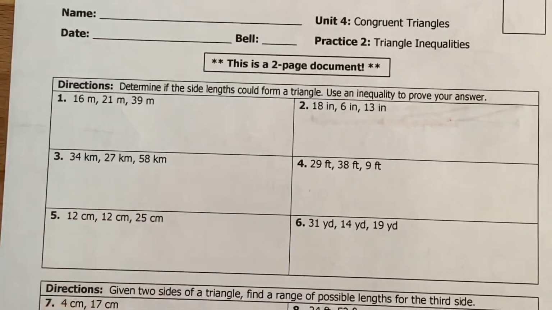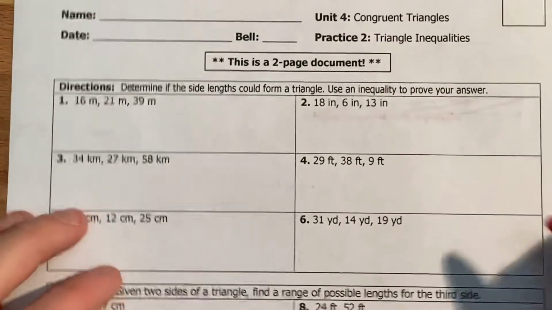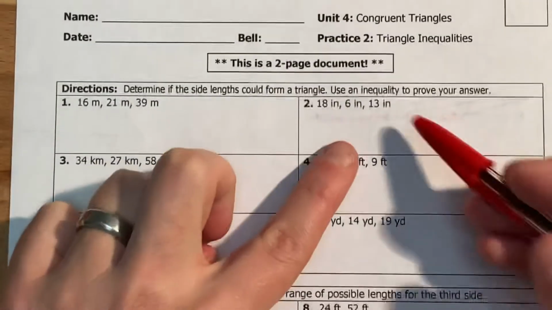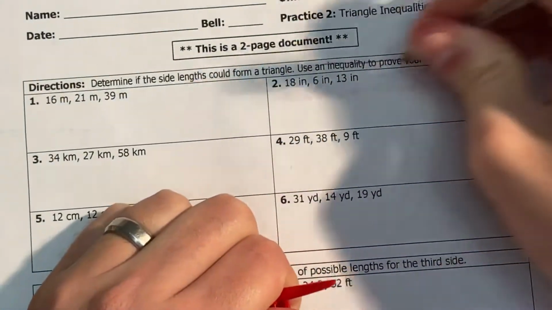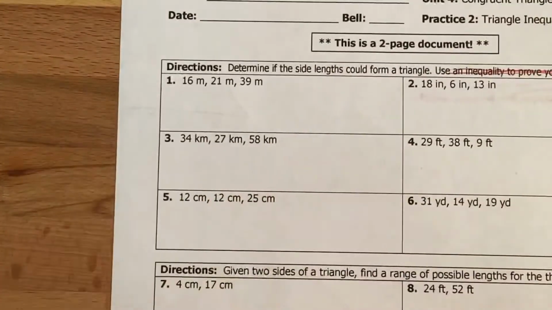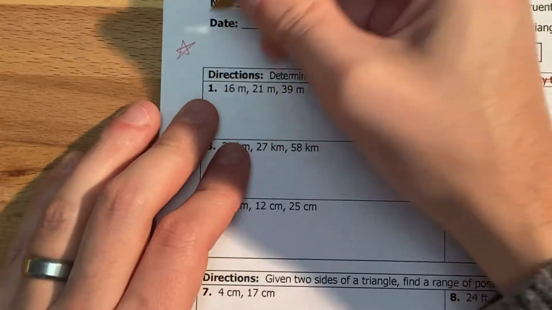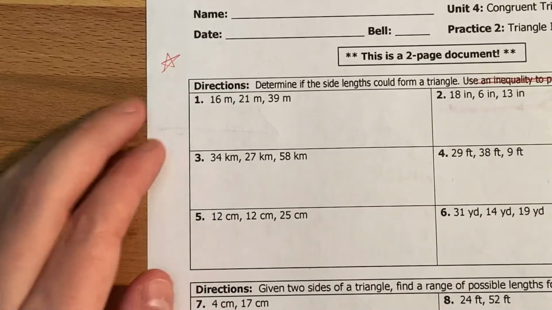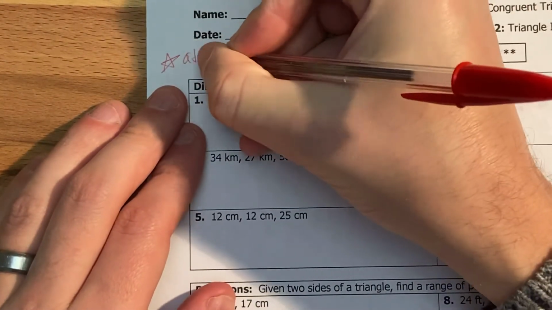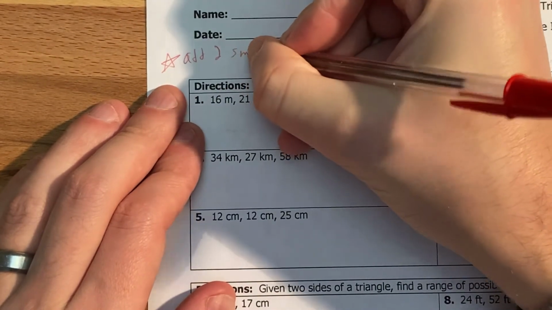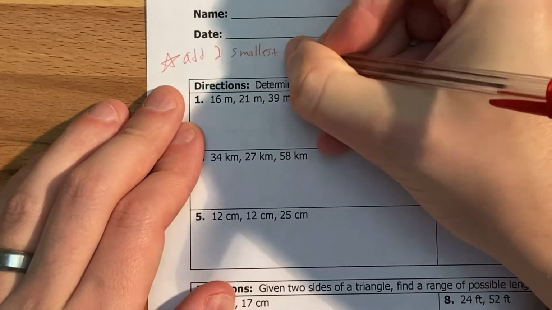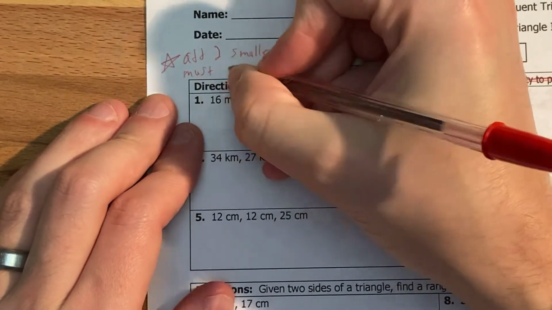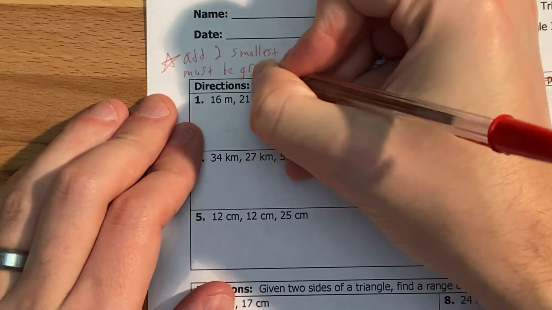So here we go. Determine if the side lengths could form a triangle, and it says use inequality. I'm going to do that later, so let's just do this first part. So what we're going to do, if you're a person who just likes, tell me what to do, Mr. Anderson, and I don't care about anything else, then this is what you're going to do. You will add the two smallest sides, and it must be bigger than the third, or must be greater than.